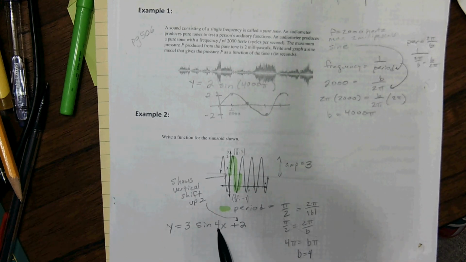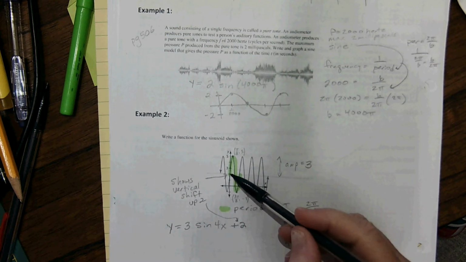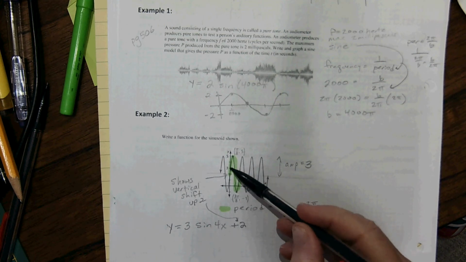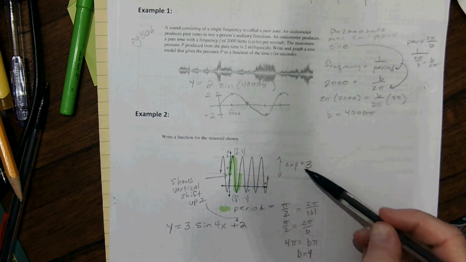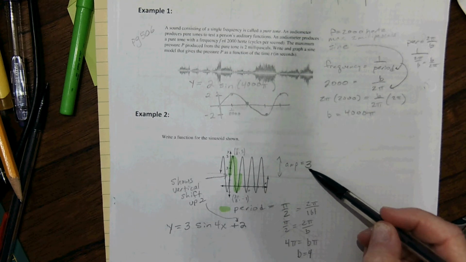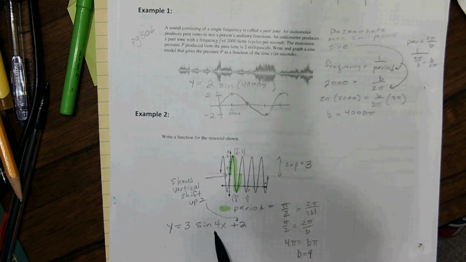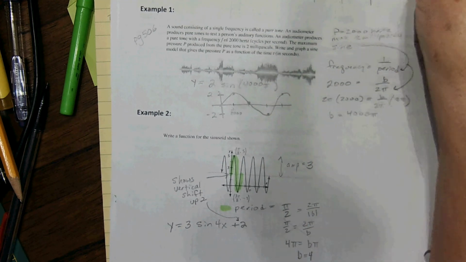That goes right here. Now, from the middle of the graph to the peak, or the middle to the bottom, is my amplitude, which is 3. So 3 times the sine of 4x plus 2 is the equation or the model.